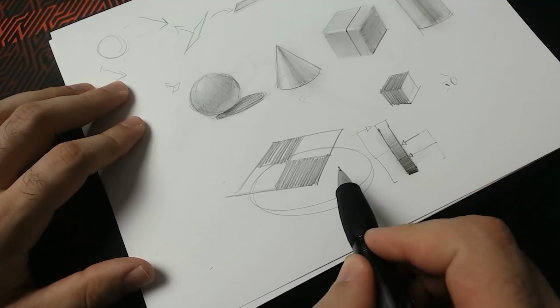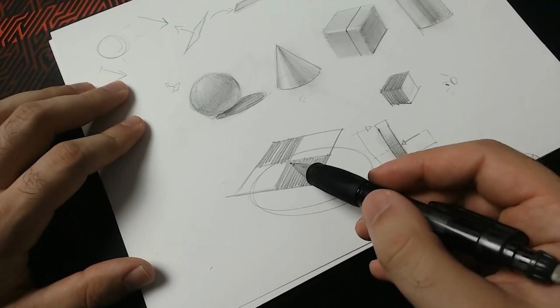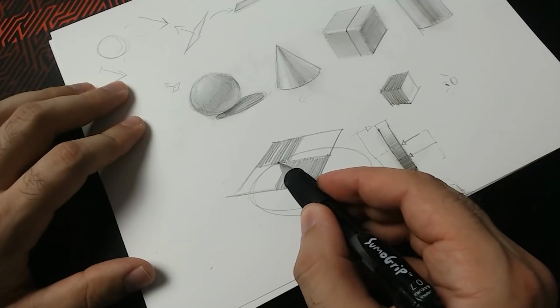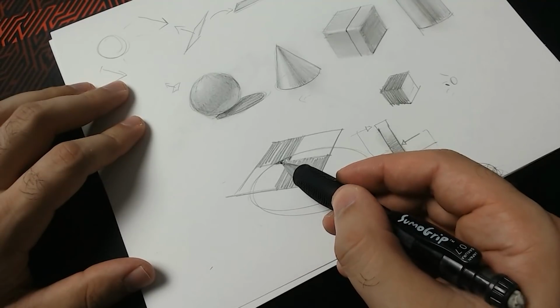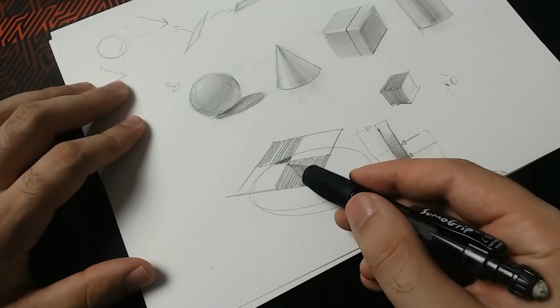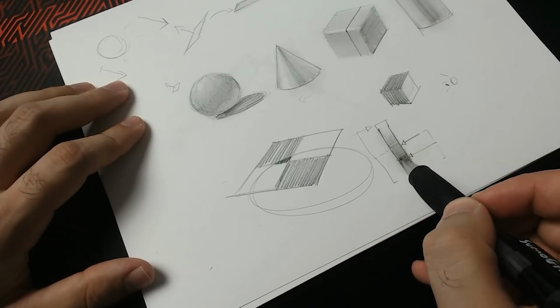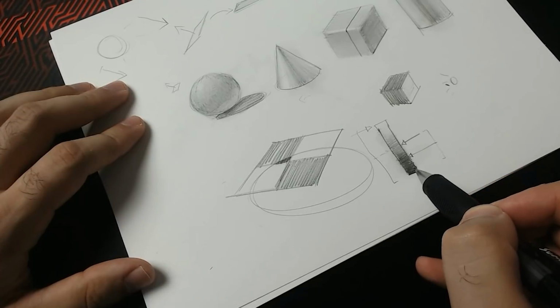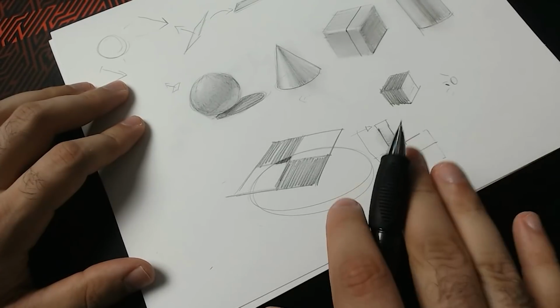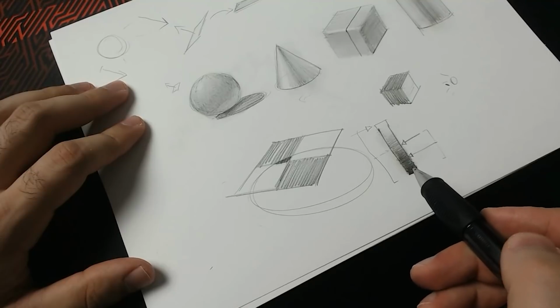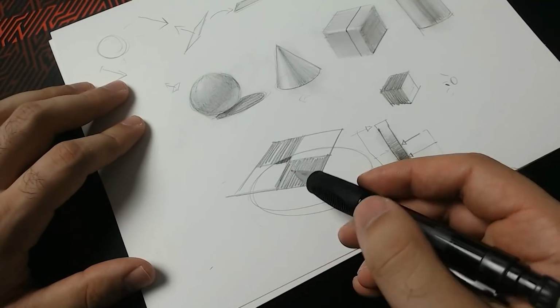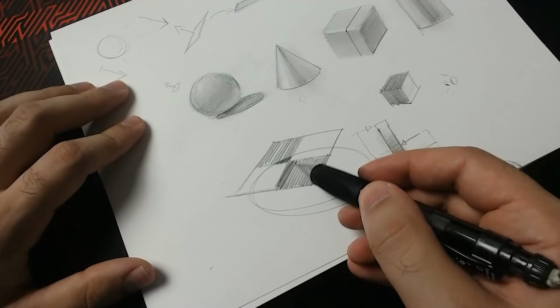In this case, we want this to be darker, and actually this part too. And I'm just going to shade it so that it feels approximately like around this value. This gradient value scale isn't perfect, but it's close.